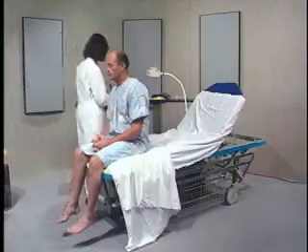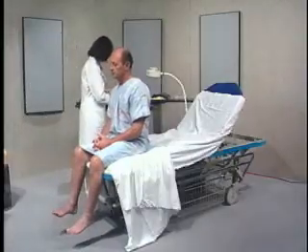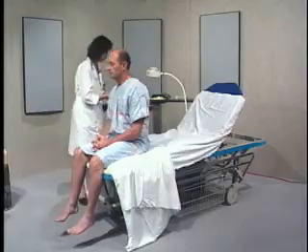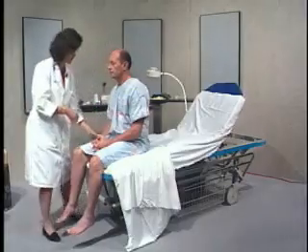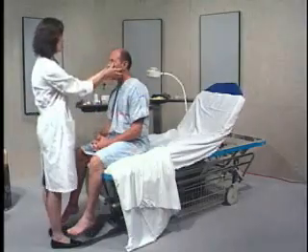I'm going to test his eyes. First thing I'll do is just have you look up. I'm looking at his conjunctiva and sclera, and they look good. Okay, now I'm just going to check your pupils. I have you look straight at me.